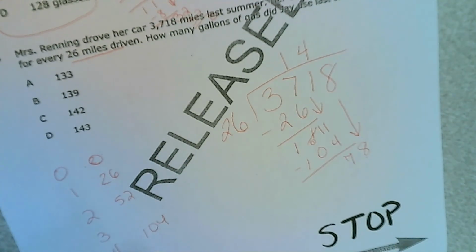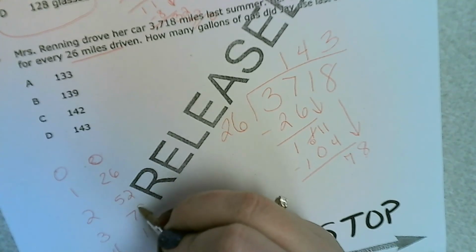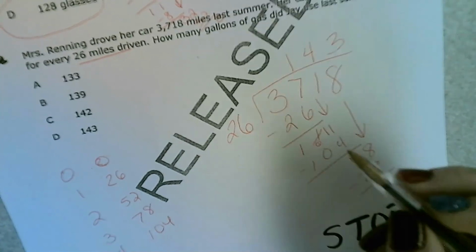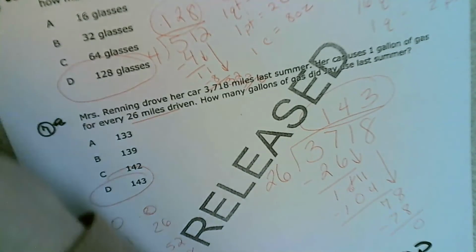So I happen to know 3 times 26 is 78. Subtract, get 0. Answer is 143. And that's that power packet.